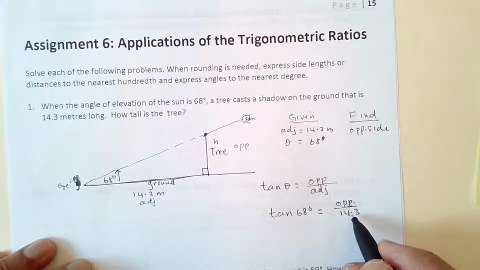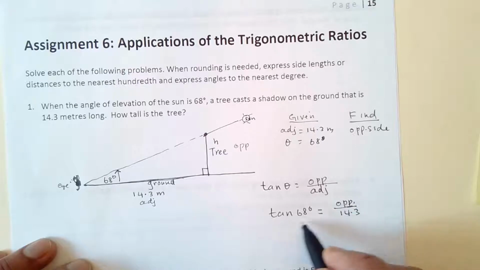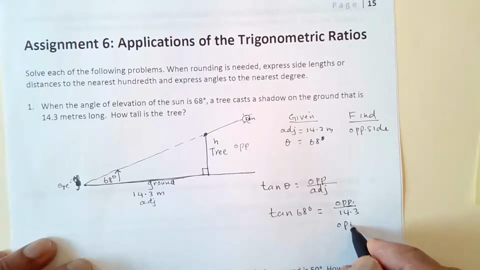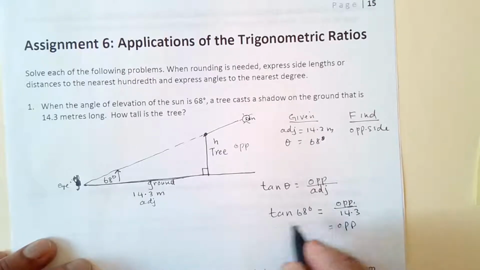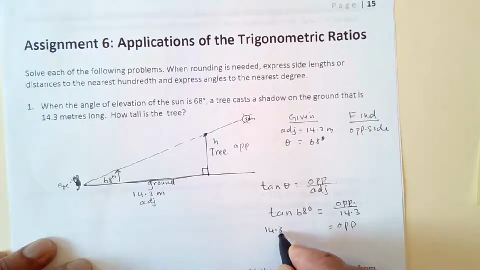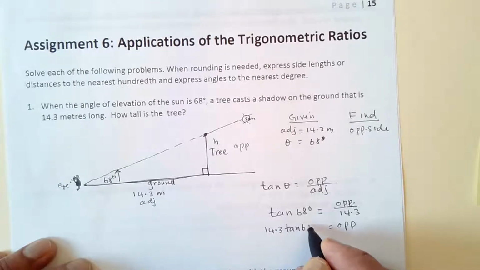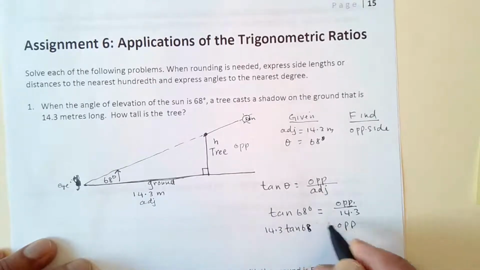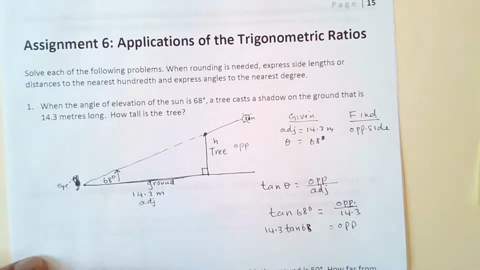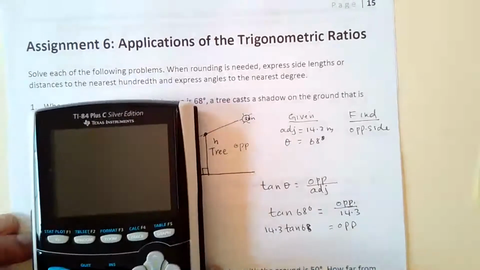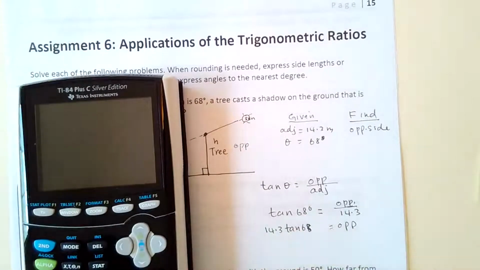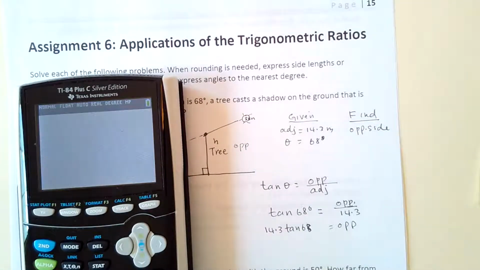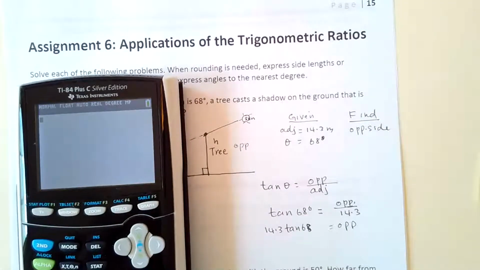So doing the algebra here, the opposite now will be equal to 14.3 tan 68. So I get my little calculator out, and I'm going to let it do some magic, not me doing the magic.